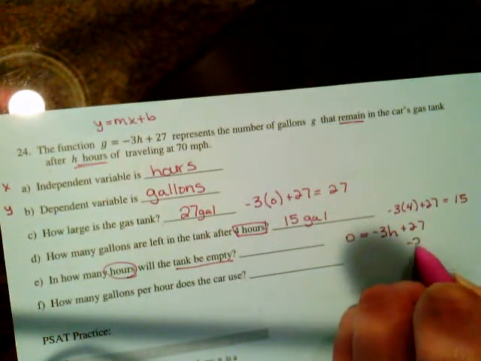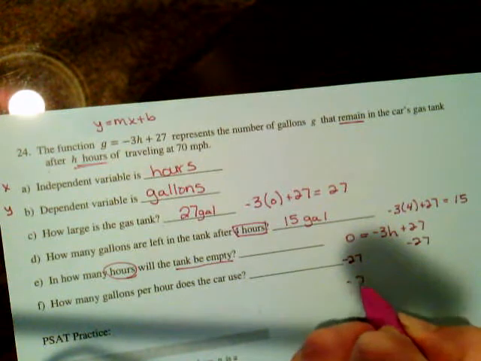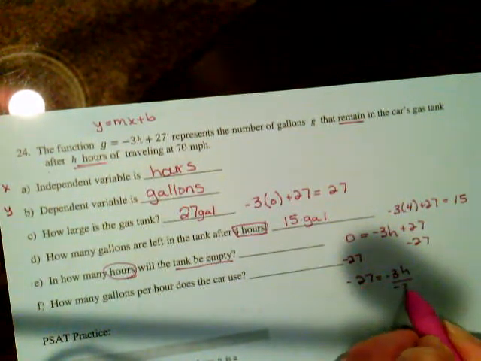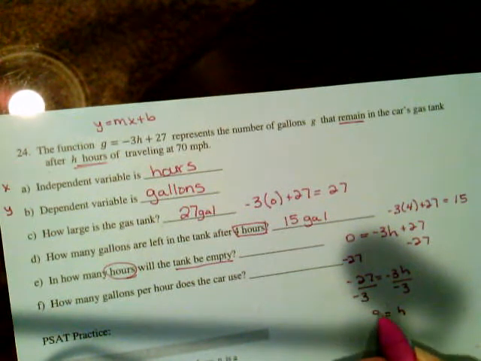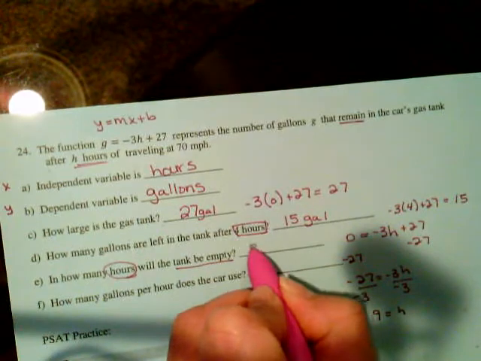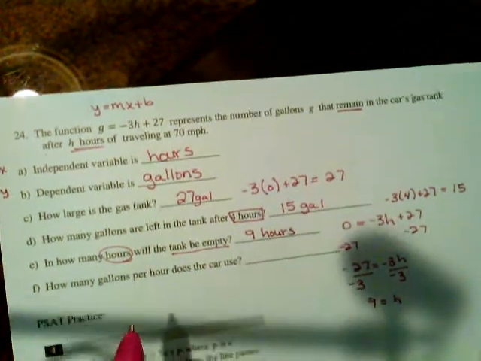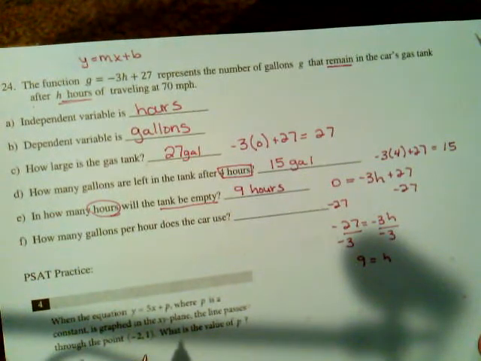If you solve that out, divide by negative 3, I get h equals 9. So 9 hours is how long it's going to take to empty my tank.